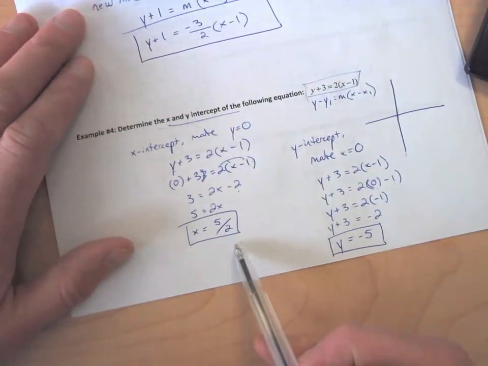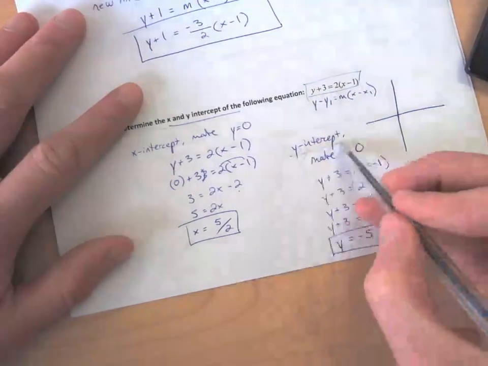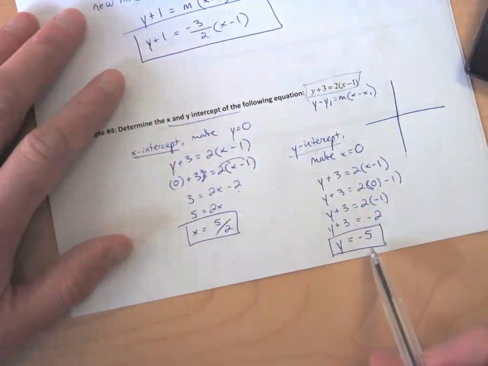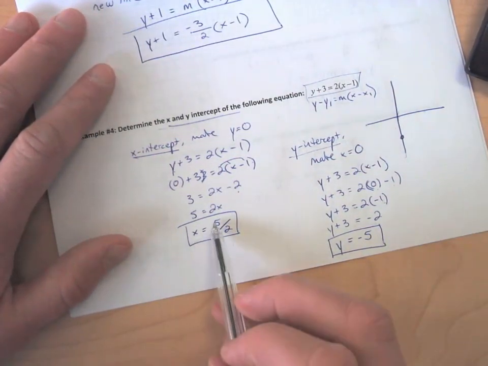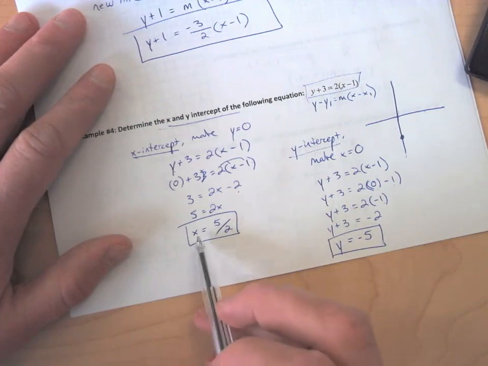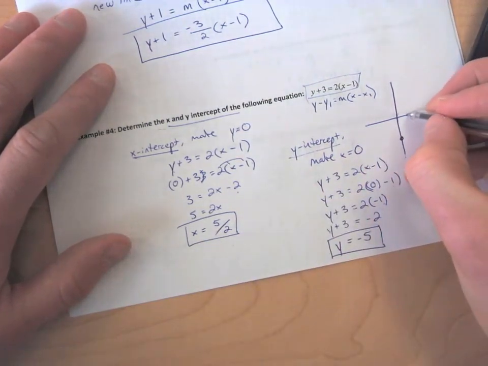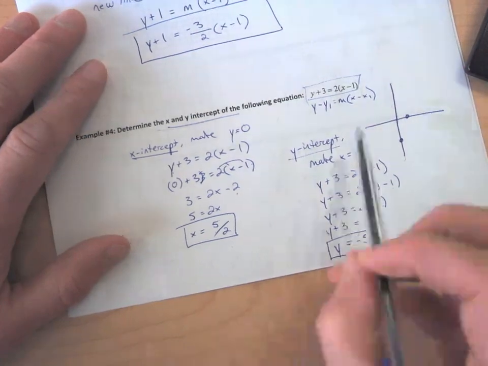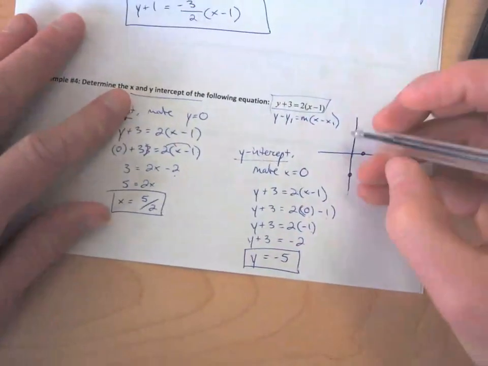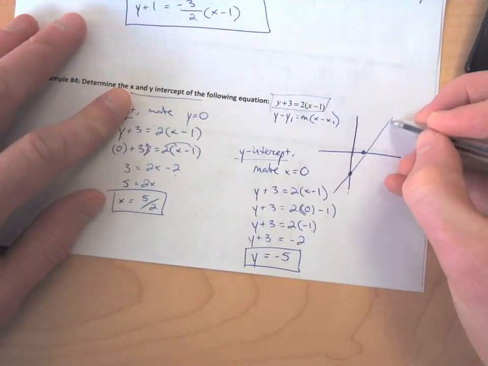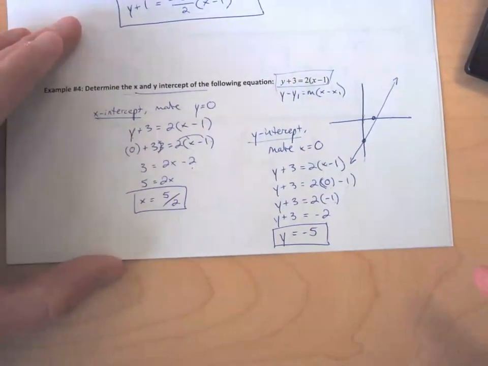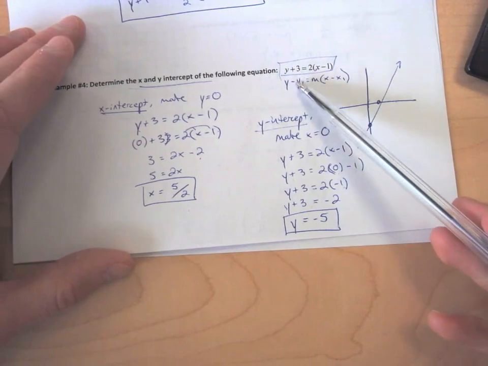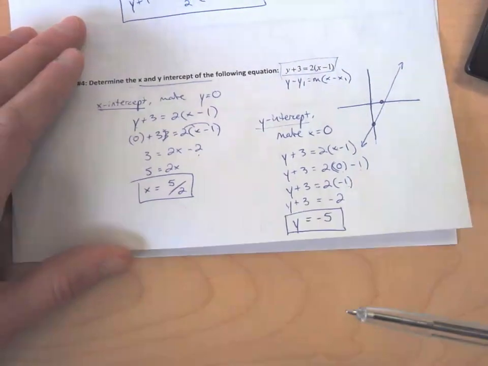Okay, so we just found the y-intercept and the x-intercept. So the y-intercept is negative 5, so it must be down here somewhere. And then x is 5 over 2, which is the same as 2.5. So it must be somewhere there. So doing this, you could also graph the line if you needed to, but it didn't ask for that. But that's what the line would look like from this equation.